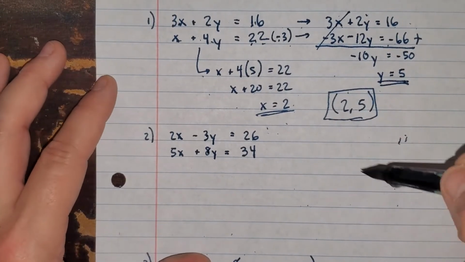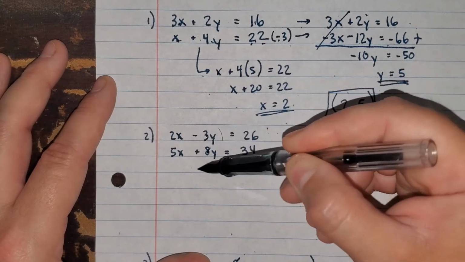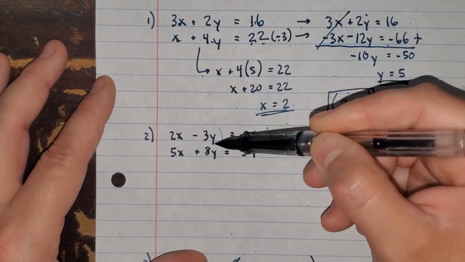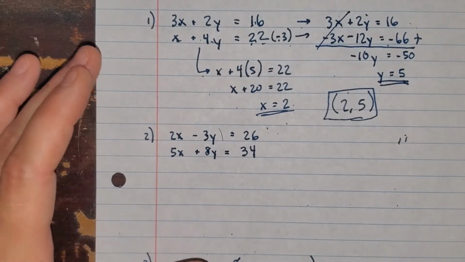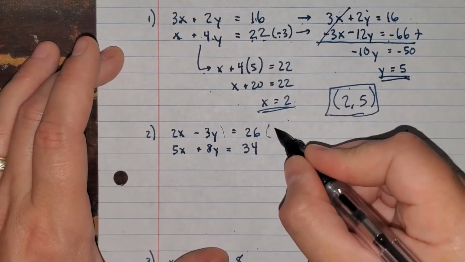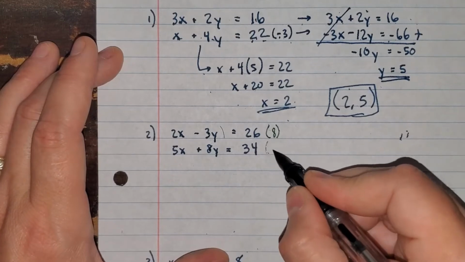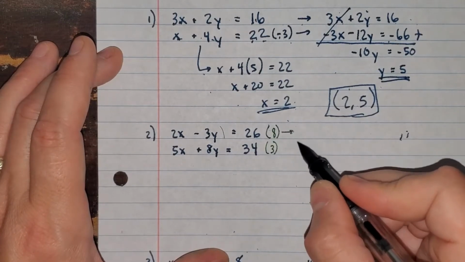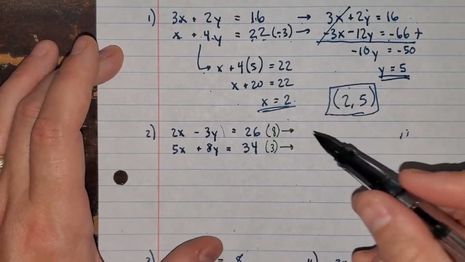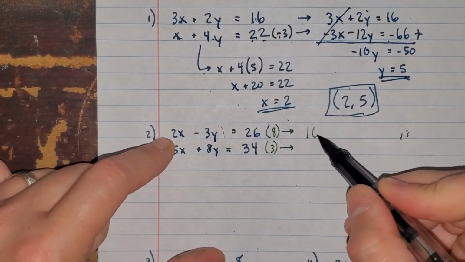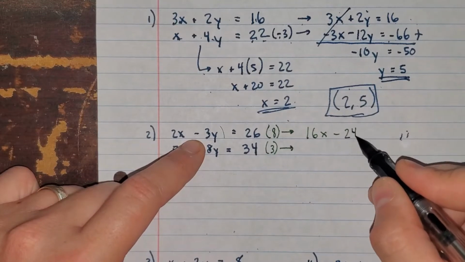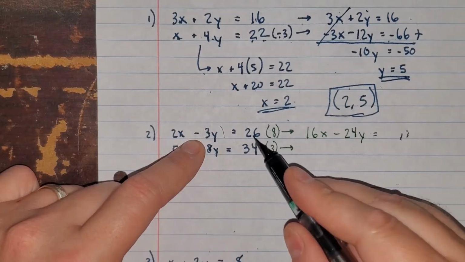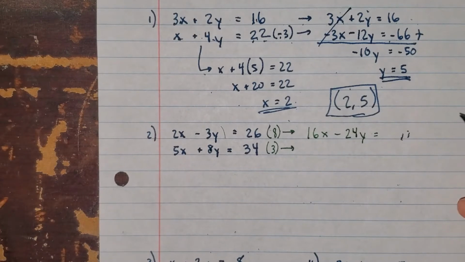Now, I'm going to make this easy on myself. I'm going to get rid of y. And the reason is because one of them is already negative, one of them is already positive. It makes my life a little simpler. So I'm going to multiply this top equation by 8, and I'm going to multiply this bottom equation by 3. And let's see what we get. All right, so 2 times 8 will be 16x minus 24y, and then 26 times 8 is going to be 208.